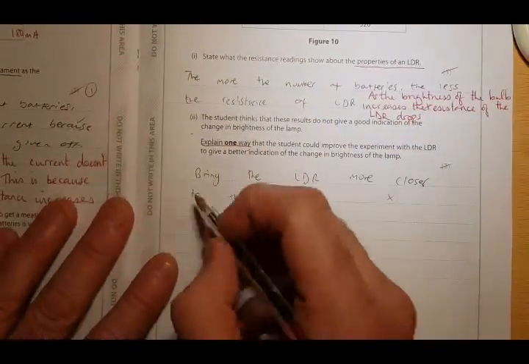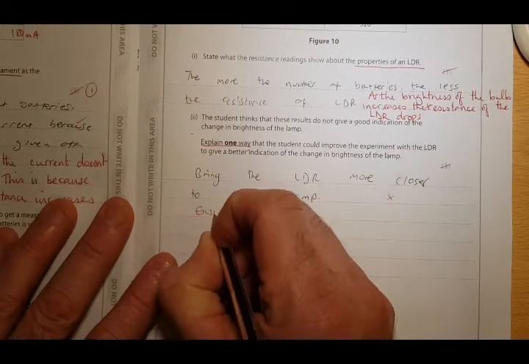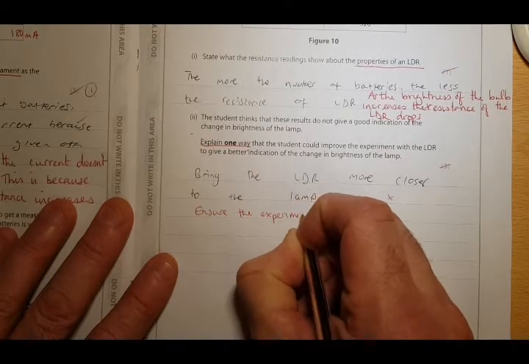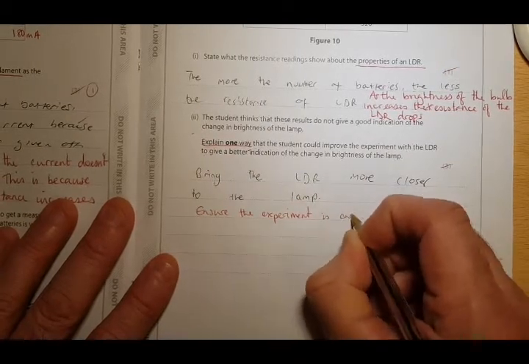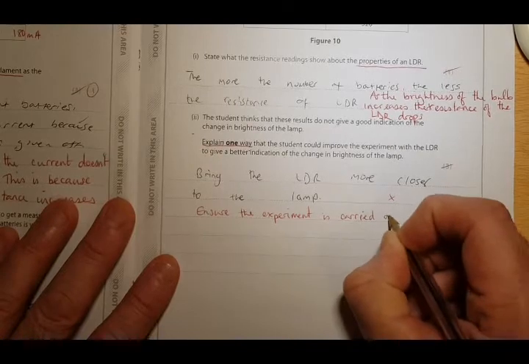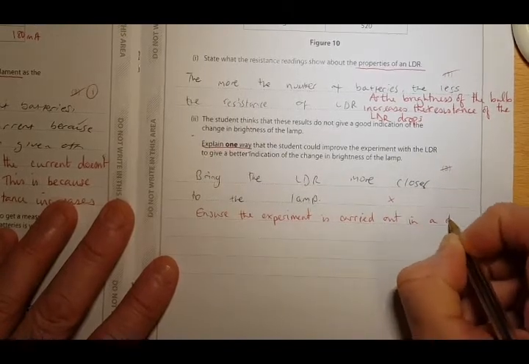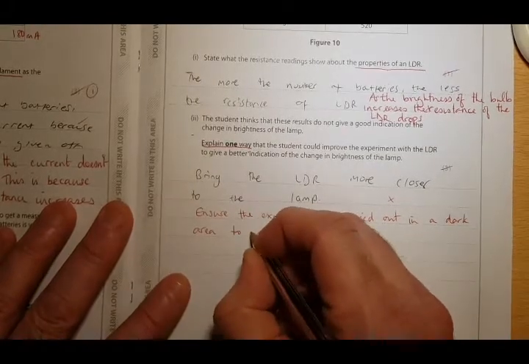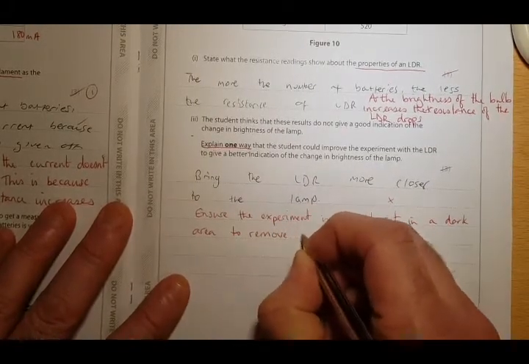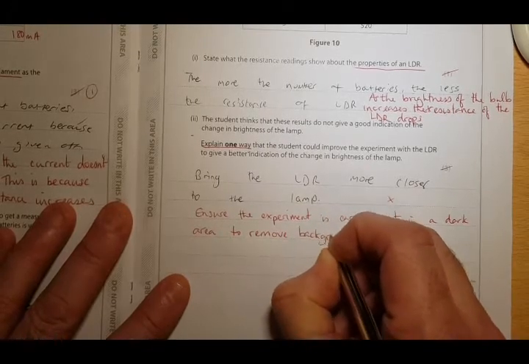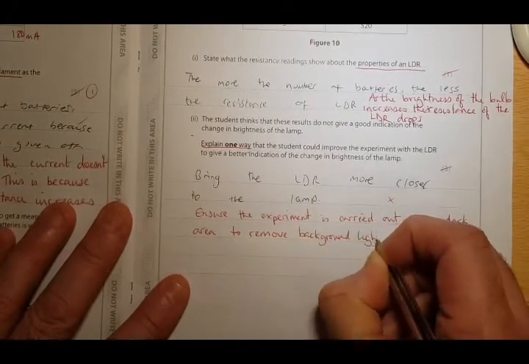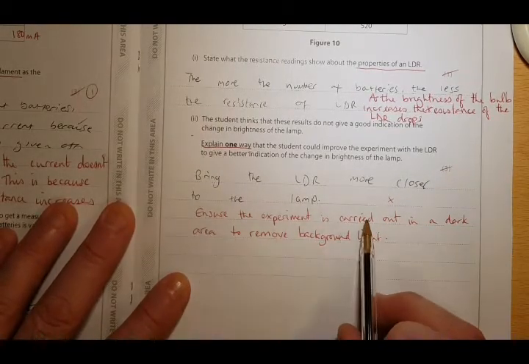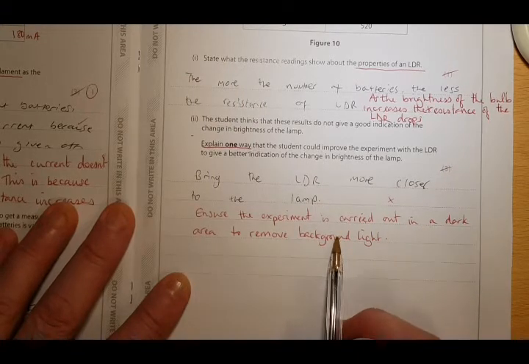It would be a good idea to ensure the experiment is carried out in a dark area to remove background light. As I said, carried out in the dark, remove background light.